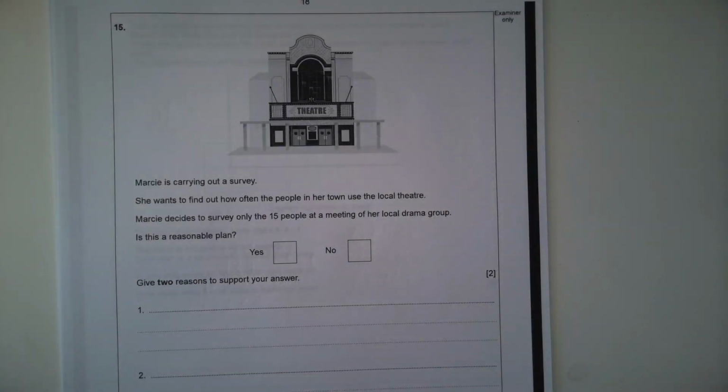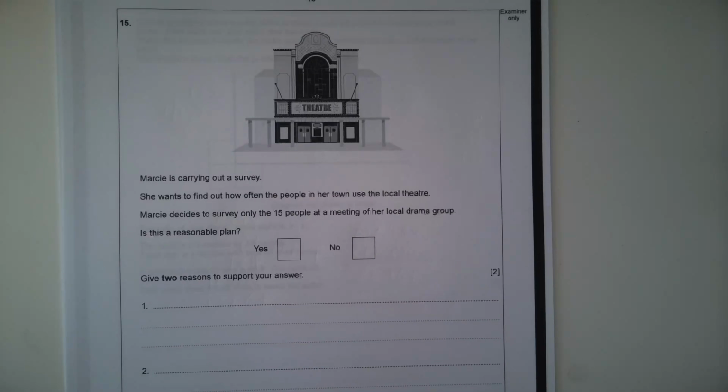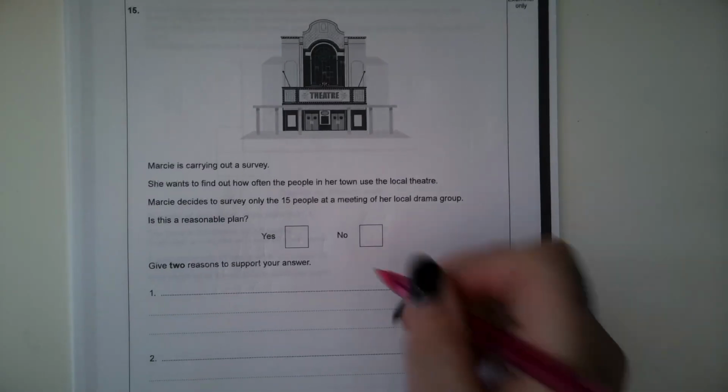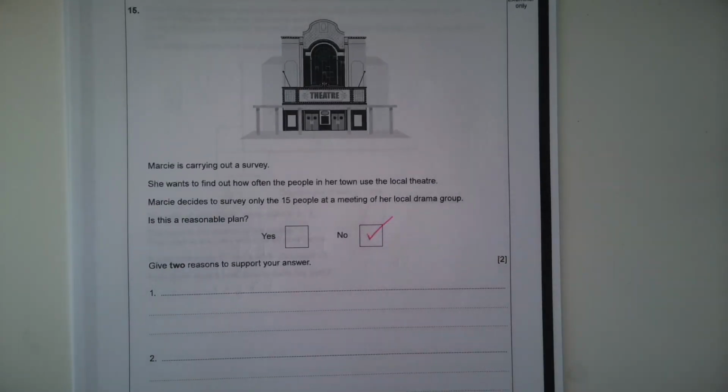Question 15. Marcy is carrying out a survey. She wants to find out how often the people in her town use the local theatre. Marcy decides to survey only the 15 people at a meeting of her local drama group. Is this a reasonable plan? And give 2 reasons to support your answer. So I'm going to say no, this isn't a reasonable plan.